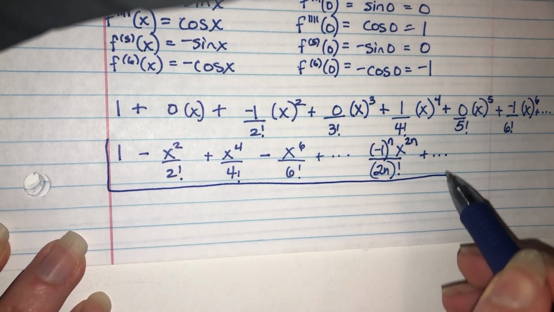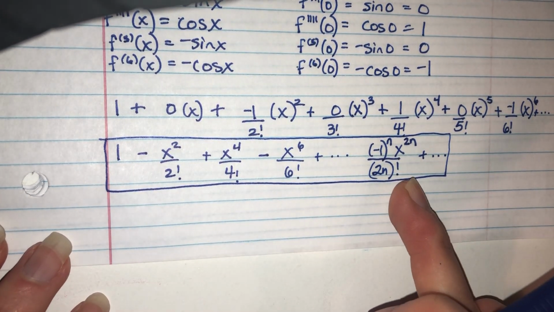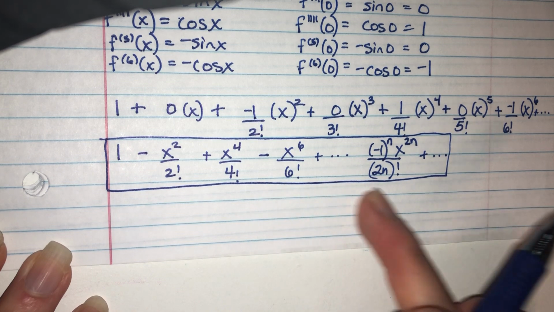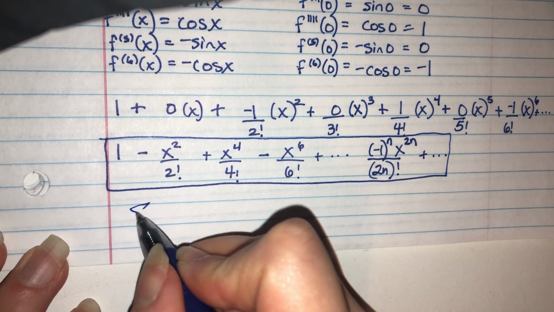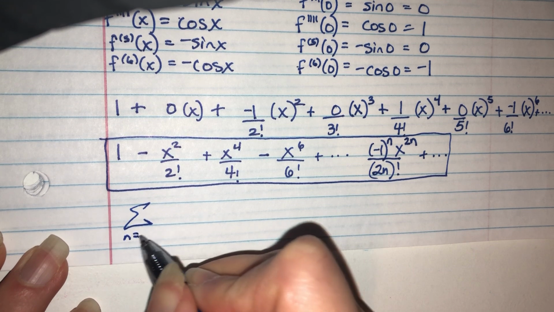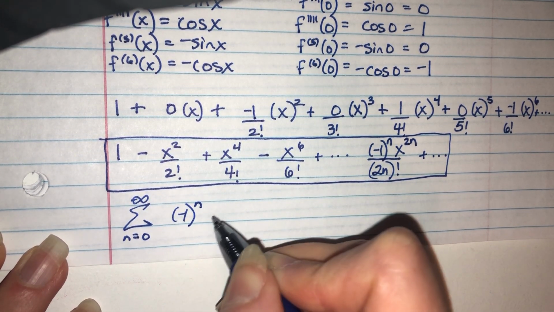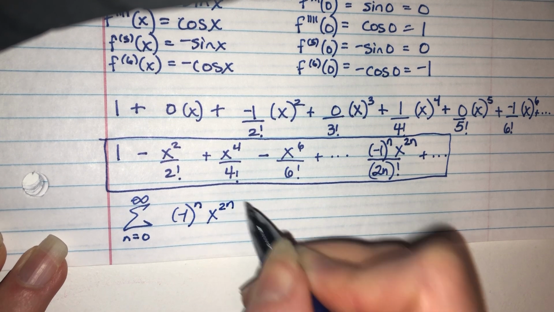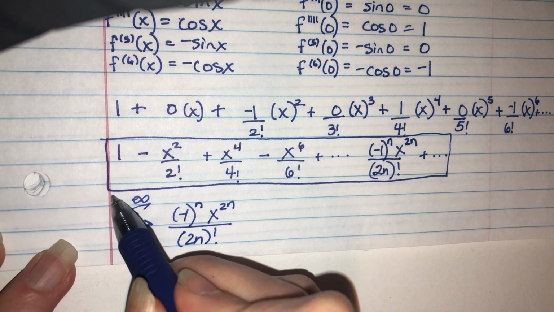So here's the first 4 non-zero terms and the general rule that will produce the terms of this series. And now we need it in sigma notation. The sum from n equals 0 to infinity of -1 to the nth power x to the 2nth power over the quantity 2n factorial.